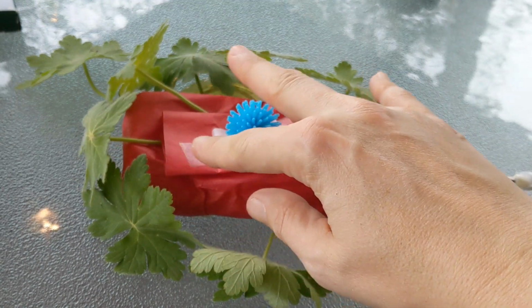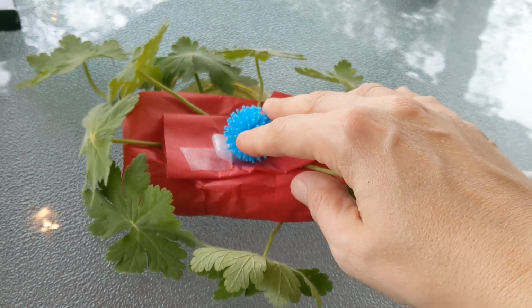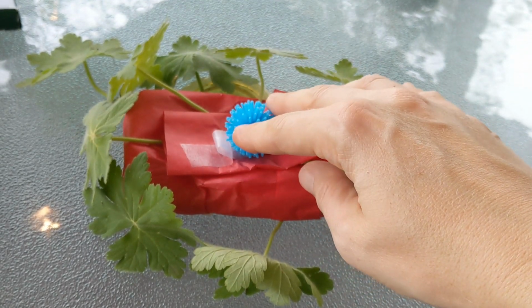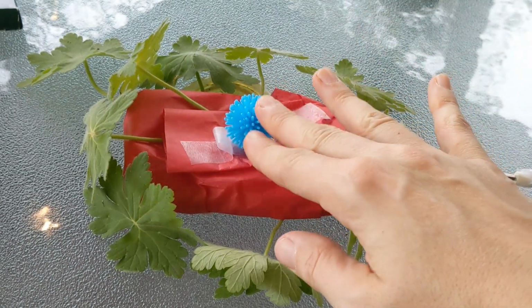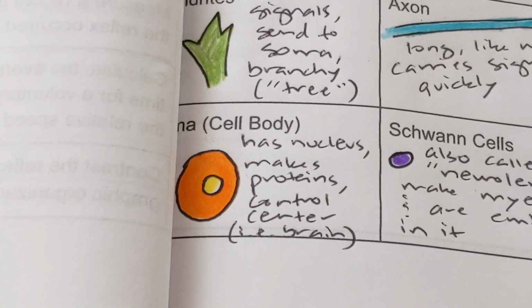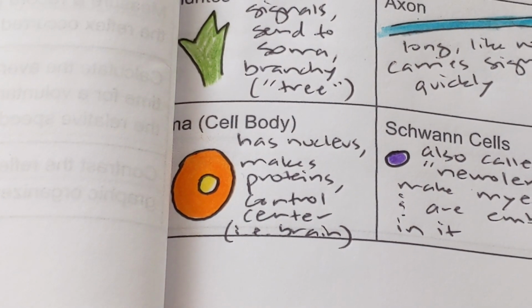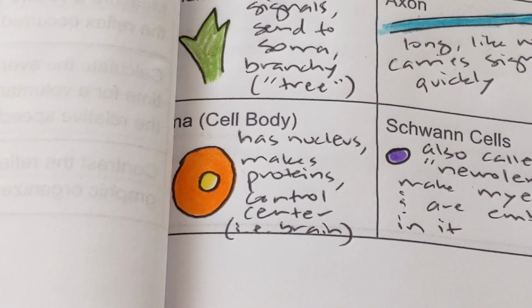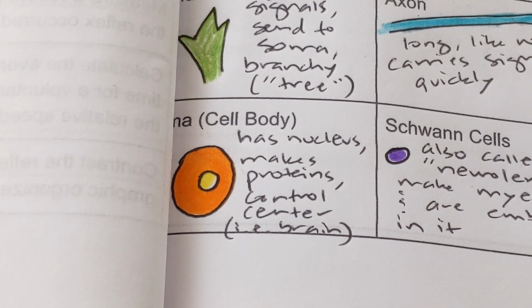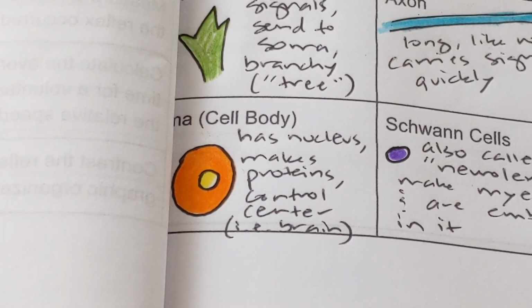So the signals come in from the dendrites and they go to the soma, and the soma acts like the control center and determines what happens next. In my notes, I included that this is where the nucleus is. It's where proteins are made, and it is the control center, similar to a brain.